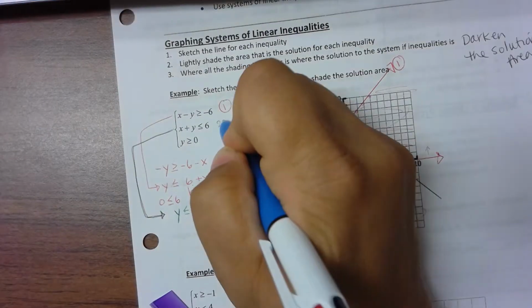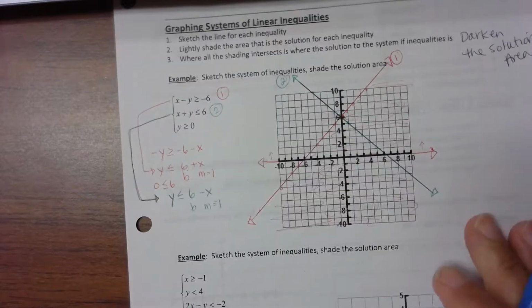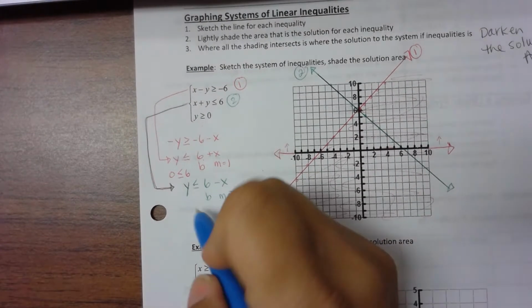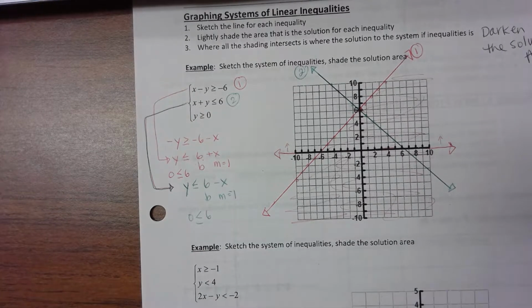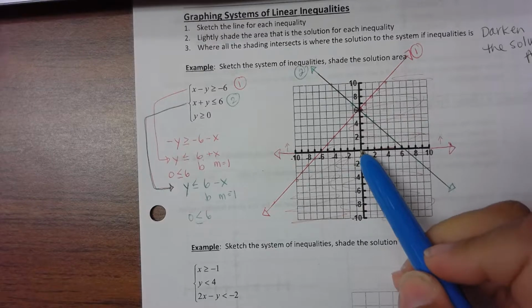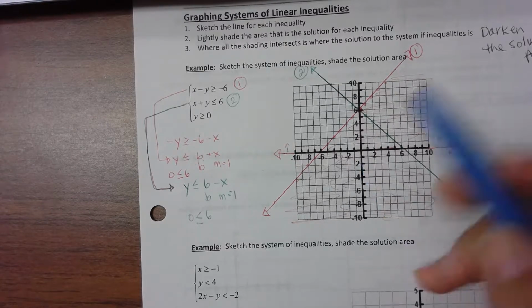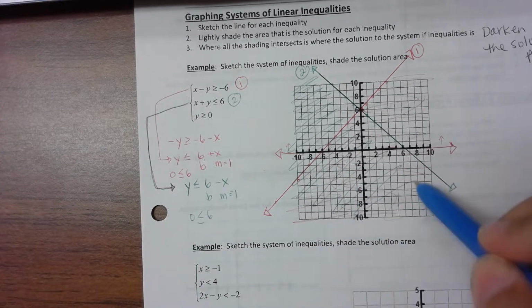And so this will be line number 2, so I'll put a number 2 by it to remind me that that's line number 2. And if I do the 0, 0 test, I get 0 is less than or equal to 6, which again is a true statement, so that means 0 is a solution. So here's where 0 is. So I'm shading on this side of the green line.